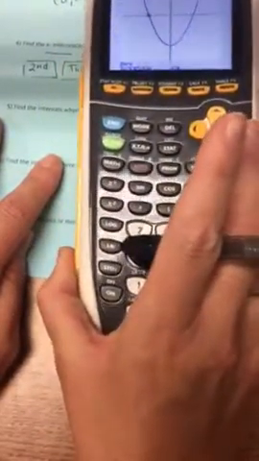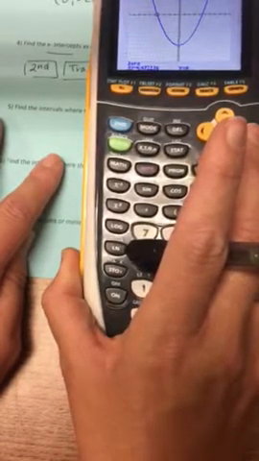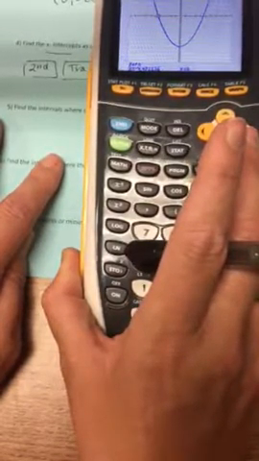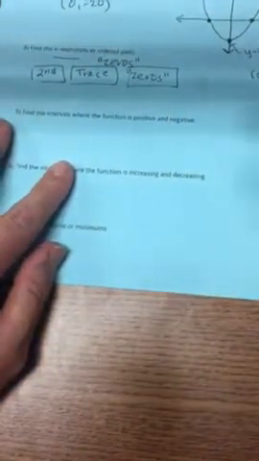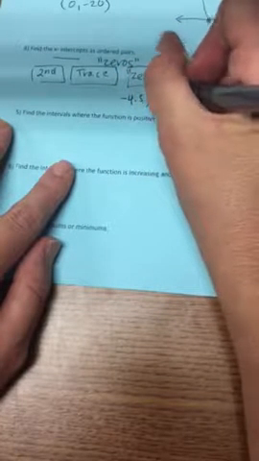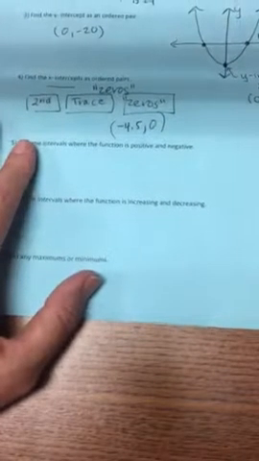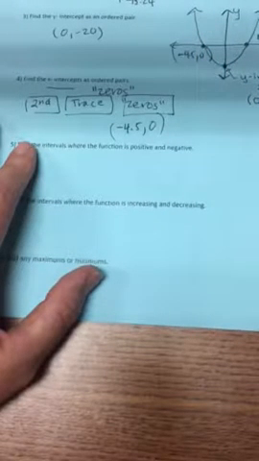So it tells me that the 0 occurs when x is negative 4.472136. I'm just going to round that to negative 4.5. So our first 0 is at negative 4.5 comma 0. And that's the ordered pair that corresponds with this point. All right, and then you're going to find the other one next.